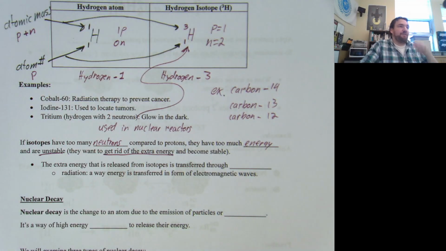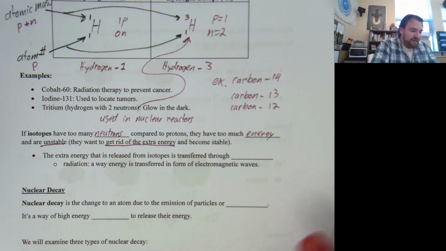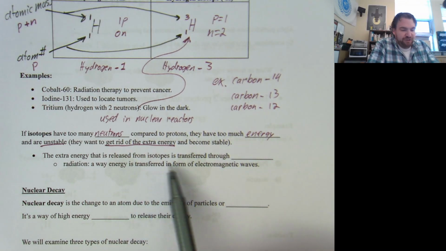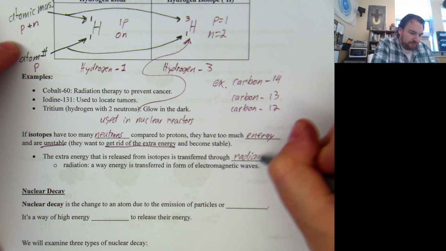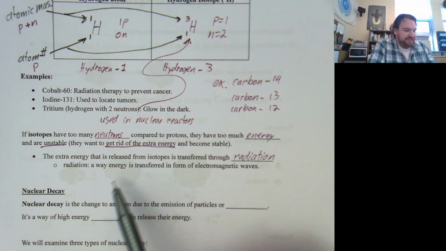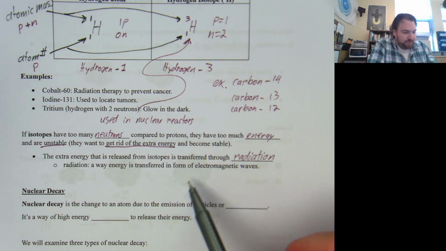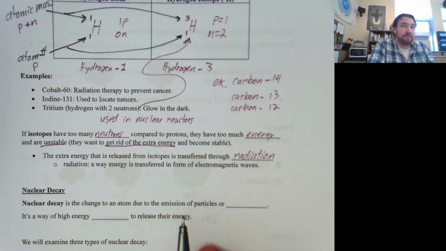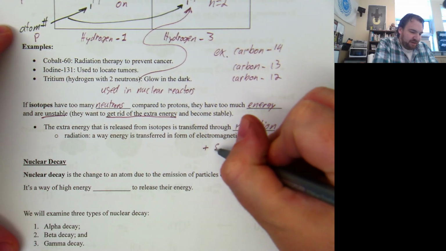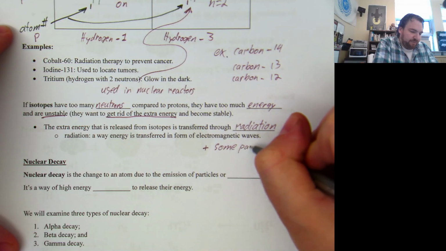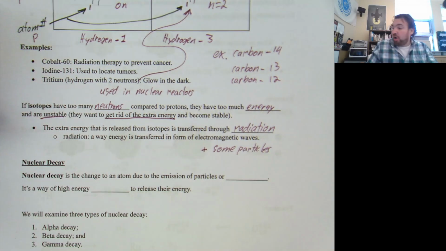There's 3 different types of radioactive decay that we're going to look at, or ways that atoms get rid of the energy that they have. The extra energy that is released from isotopes is transferred through radiation, and radiation is a way energy is transferred in the form of electromagnetic waves and other things, and some particles, because it's not all electromagnetic waves, as you will see.